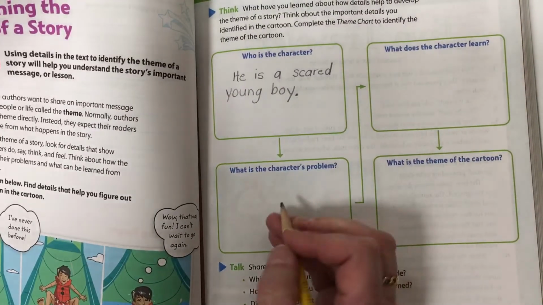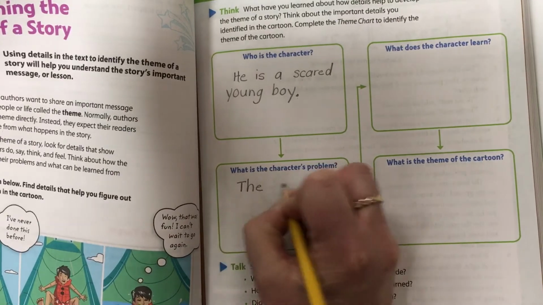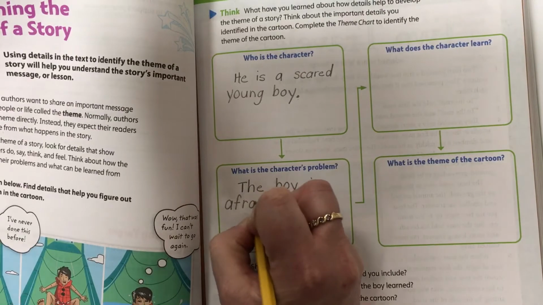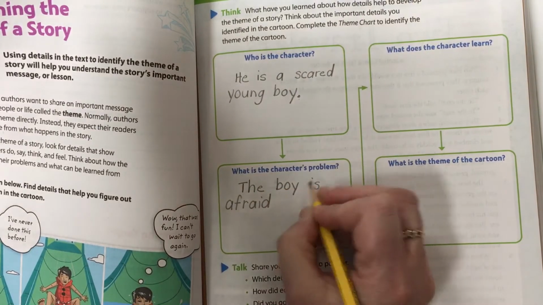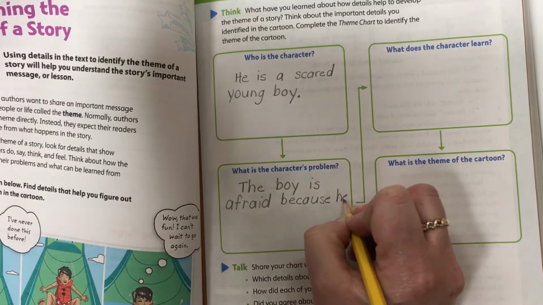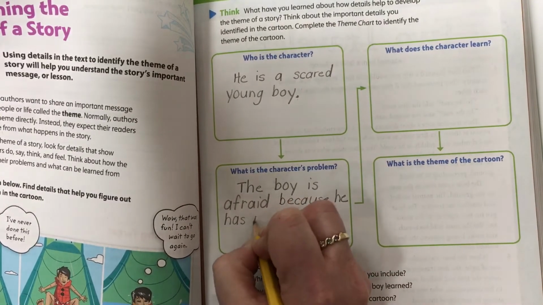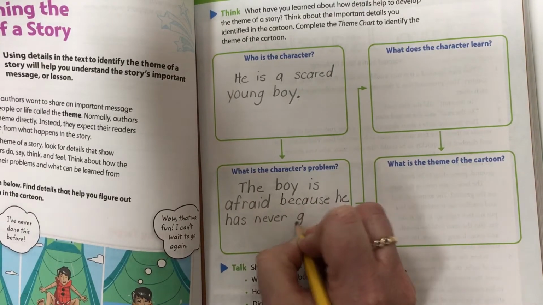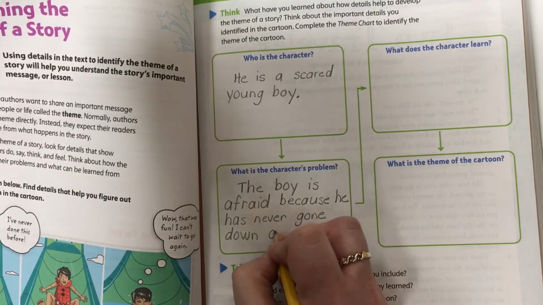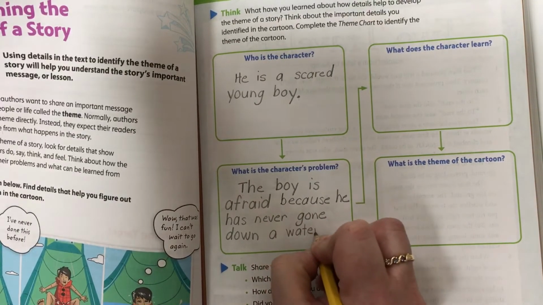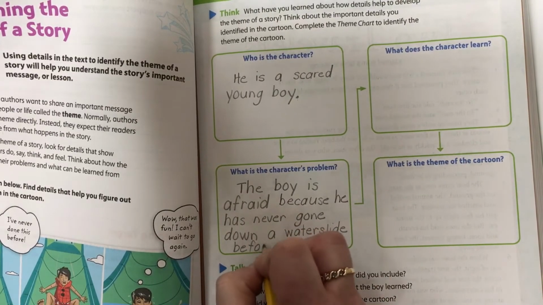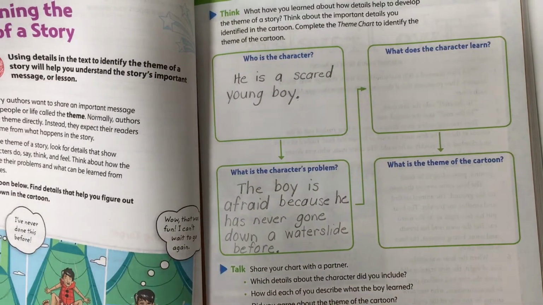So that's his problem. Make sure you write what I write.